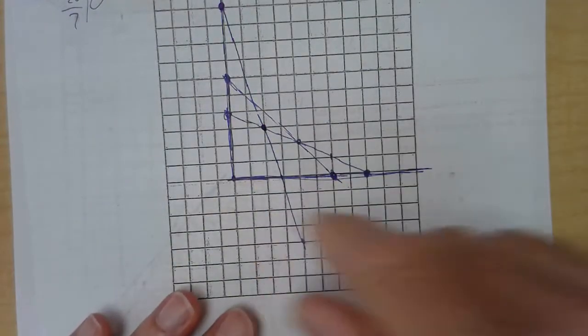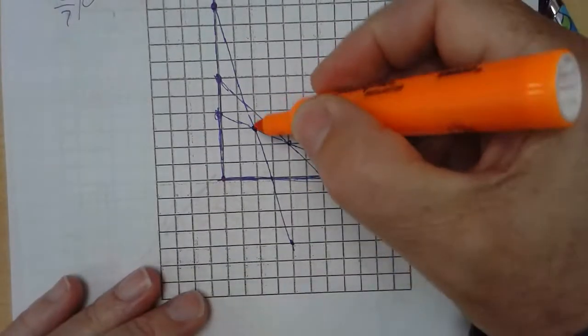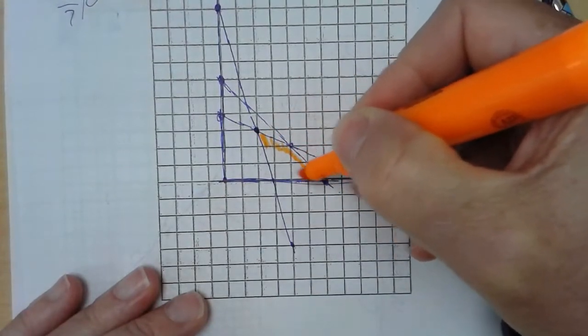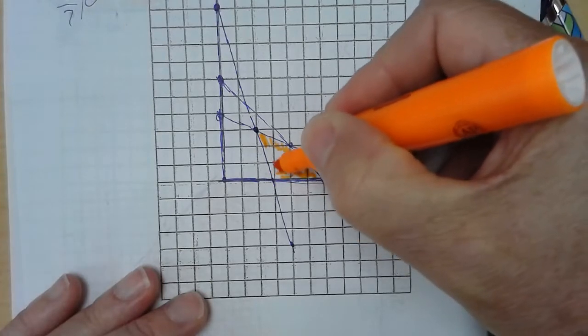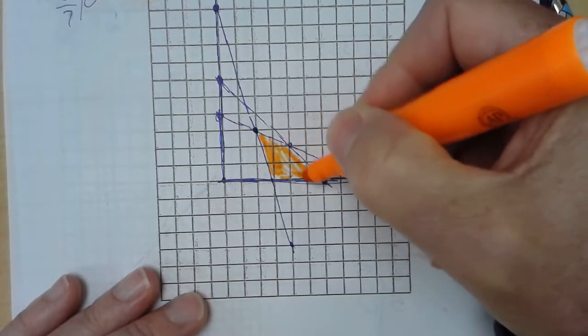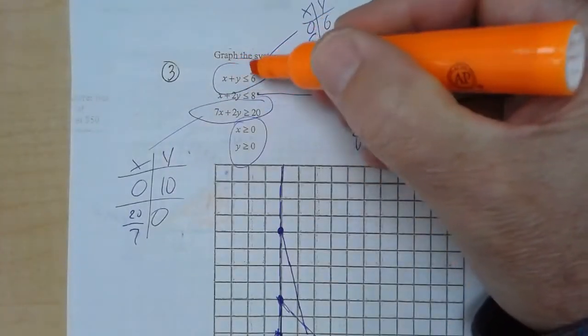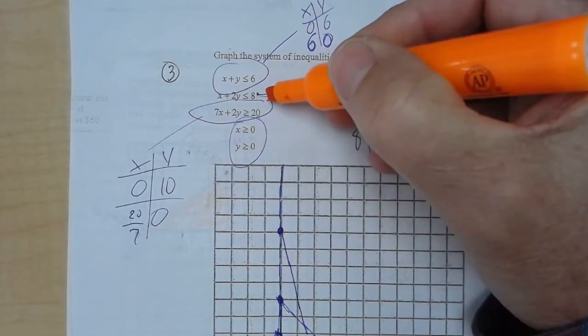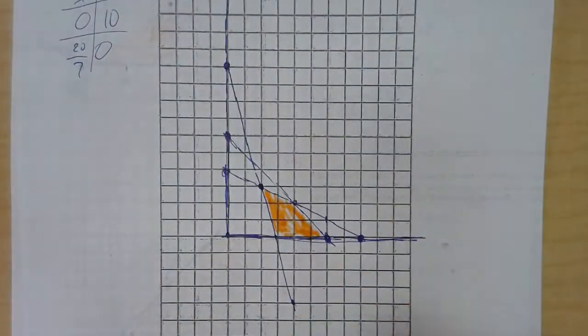All right, and then you check it out, and it has to be below these two slanty lines, but it has to be above this line. It has to be greater than the 20 line. Because 0, 0 works in the first two, so it'd be below those, but 0, 0 doesn't work in this one, so it'd be above that one. So that's the region right there.